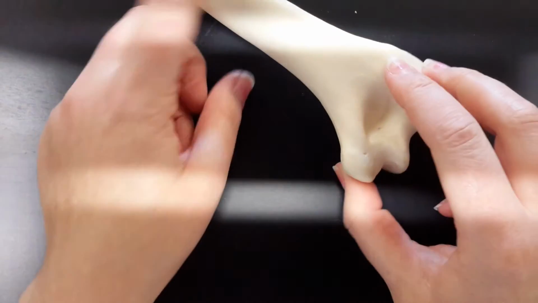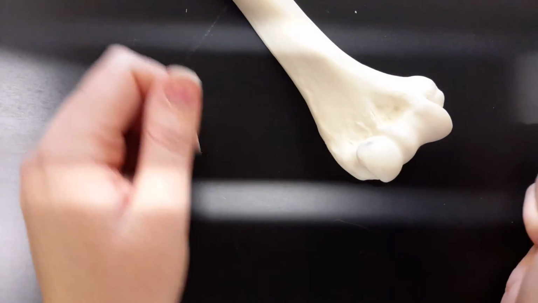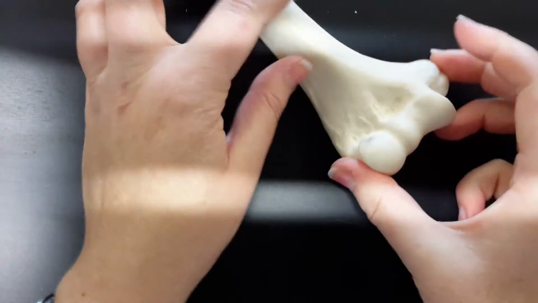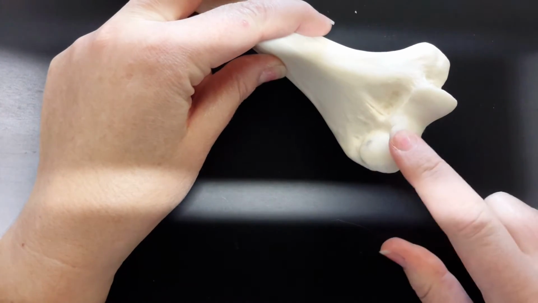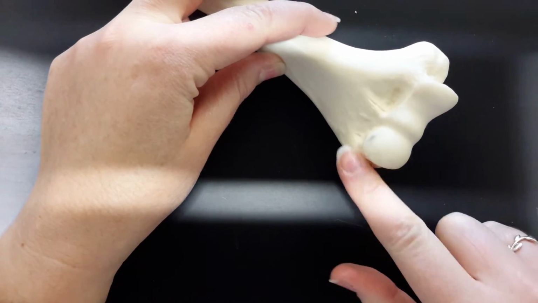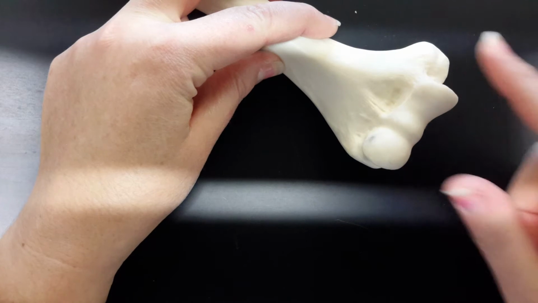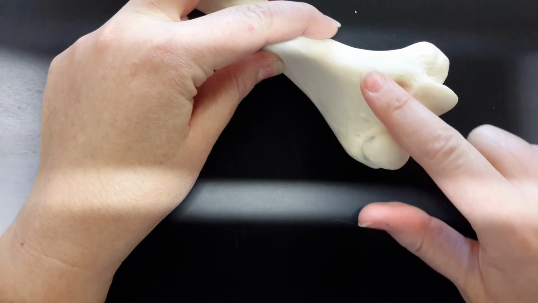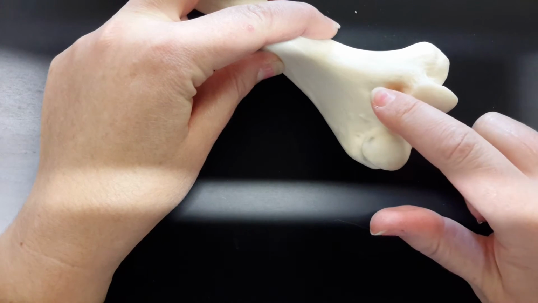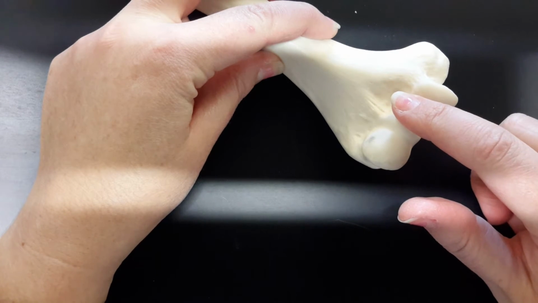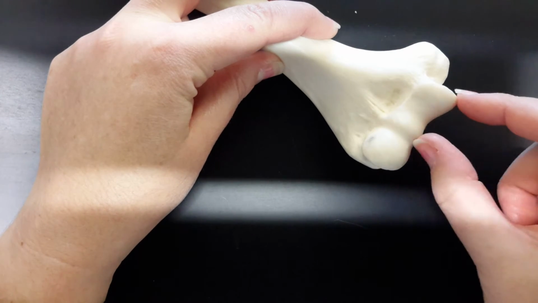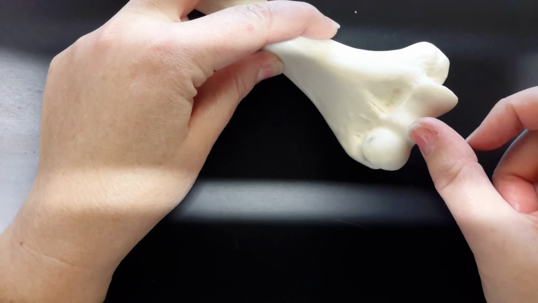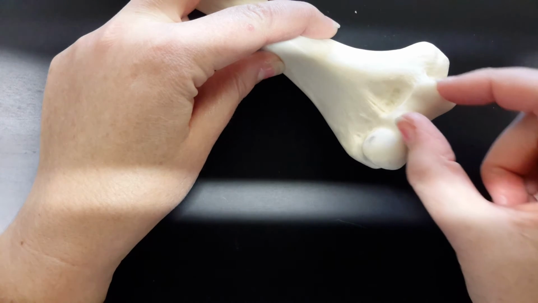Okay. I'm going to turn our humerus back over to the anterior side, and we're going to focus on these surface features on the bottom. Right below the coronoid fossa, we have this smooth surface from this little ridge to this ridge.